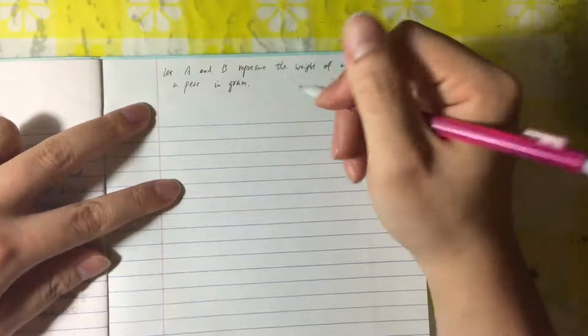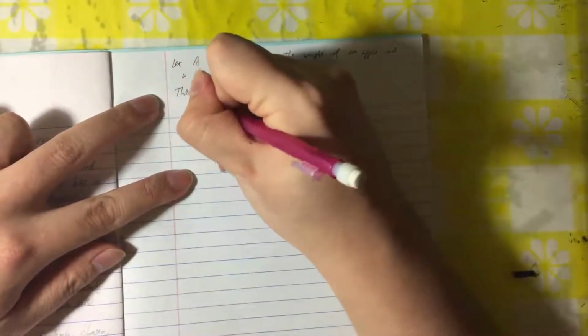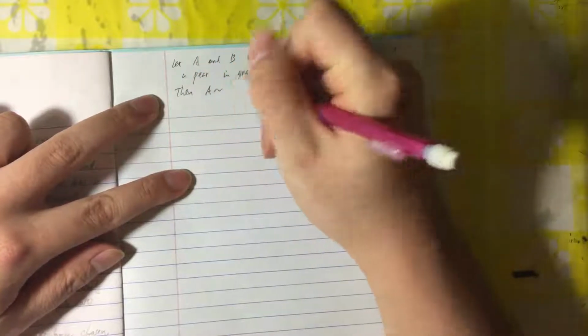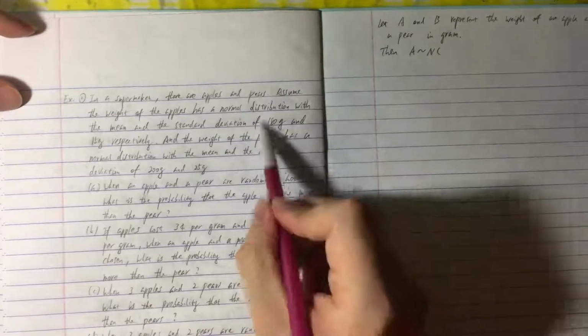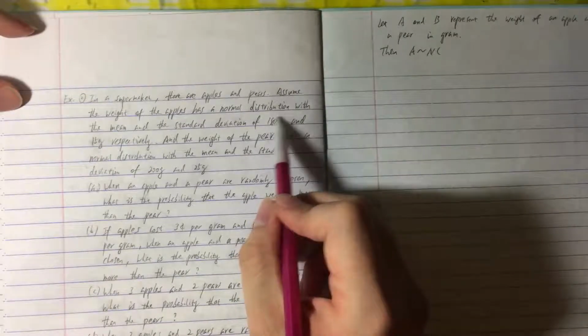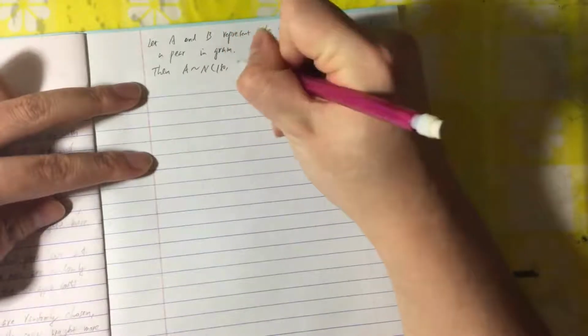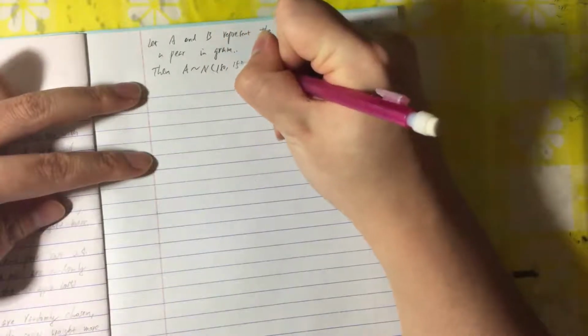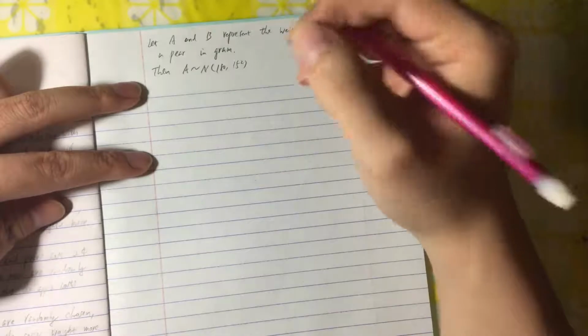Then both A and B have normal distributions. A has a normal distribution with mean of 180, standard deviation of 15. Mean is 180. Variance is 15 square. Variance is always standard deviation square.